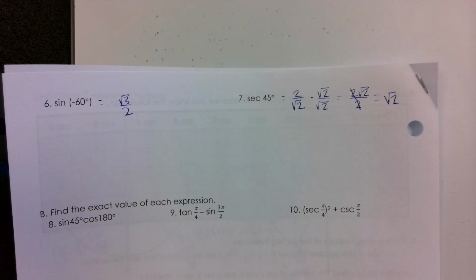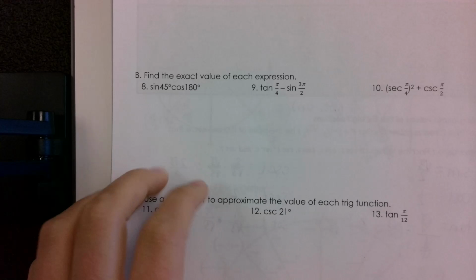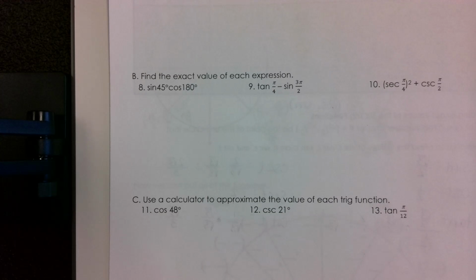So the next part that we're going into, it's just got two different trig functions at the same time. So like for number 8, we've got sine of 45 times cosine of 180. So you've got to find whatever sine of 45 is, then multiply it times whatever cosine of 180 is. So we'll do that. Sine of 45, what is it?